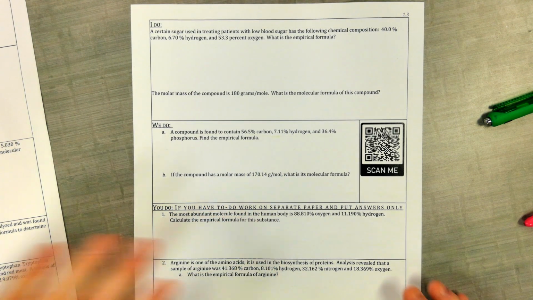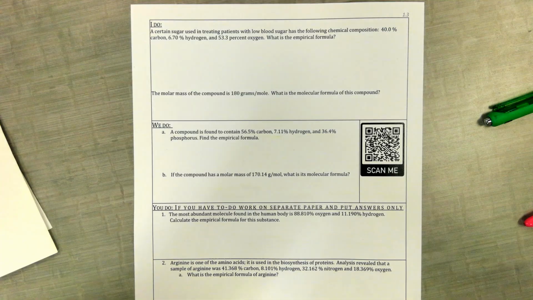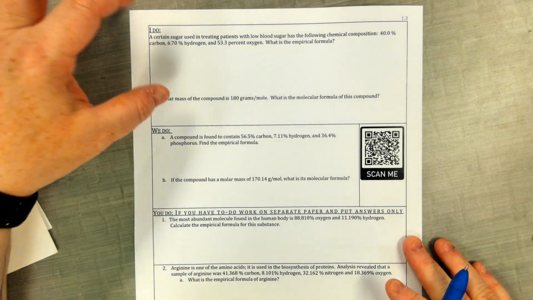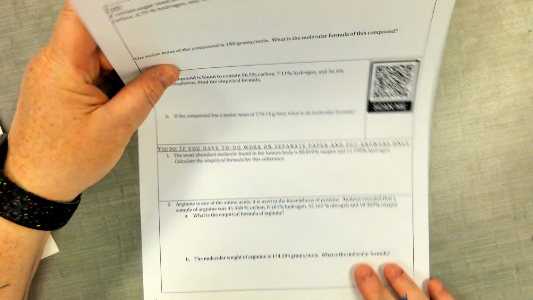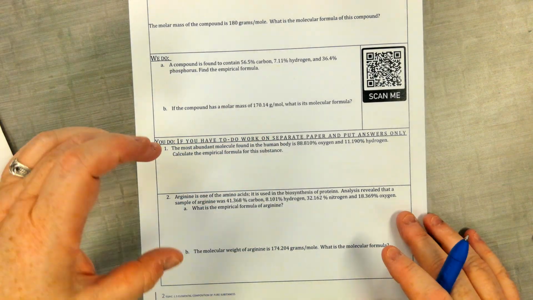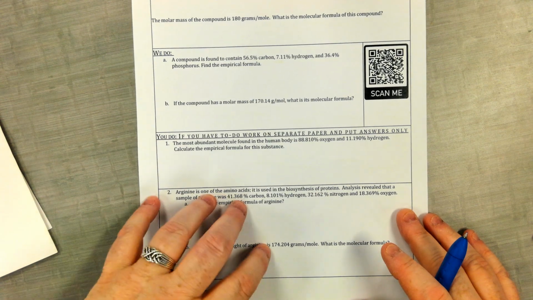Okay, so I'm going to put this paper, the second sheet, off to the side. I'm going to do the I do and the we do, and then I'm going to go through each one of the problems and give you clues and start setups on how to solve the rest.